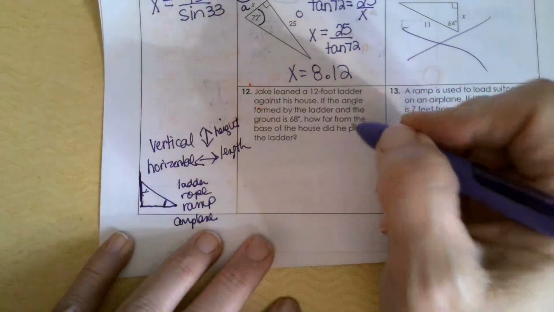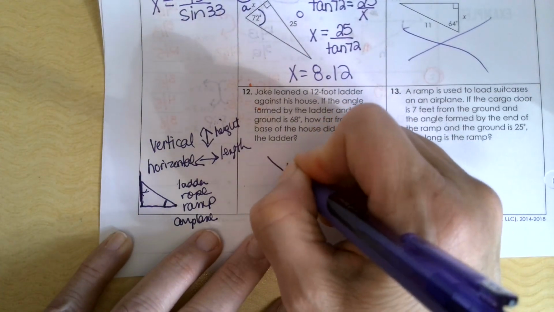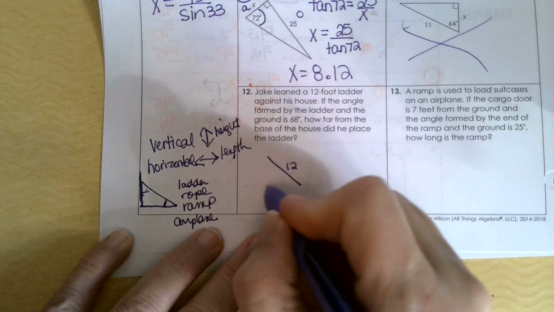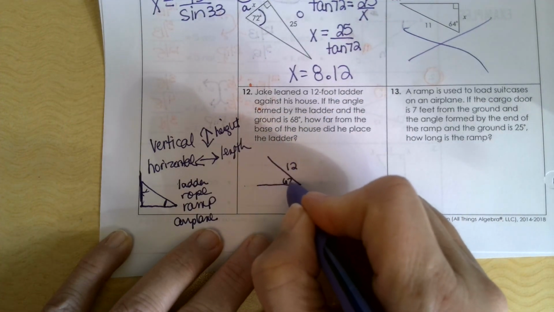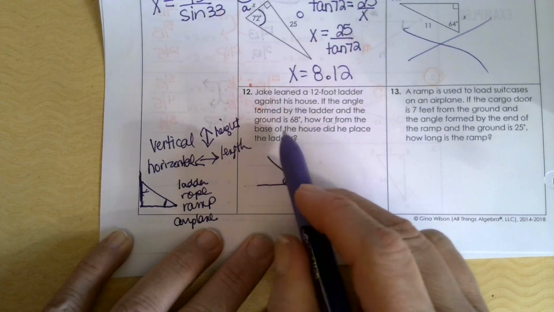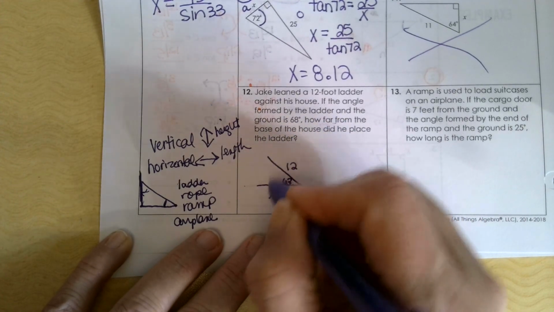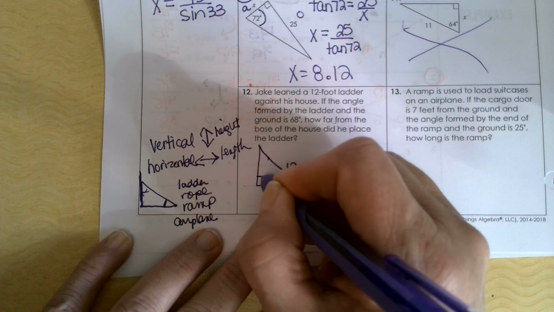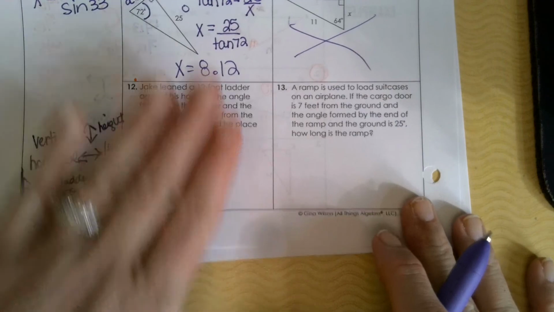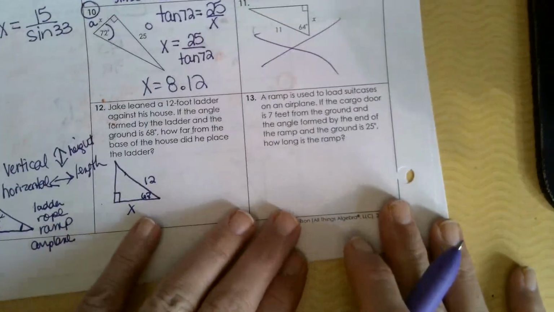Okay, so Jake leaned a 12-foot ladder, there's the ladder, against his house. If the angle formed by the ladder and the ground is 68 degrees, how far from the base of the house did he place the ladder? So this is what your problem looks like. Okay, now I'm not going to work it out. I just want to set it up because you guys have had enough practice working it out.